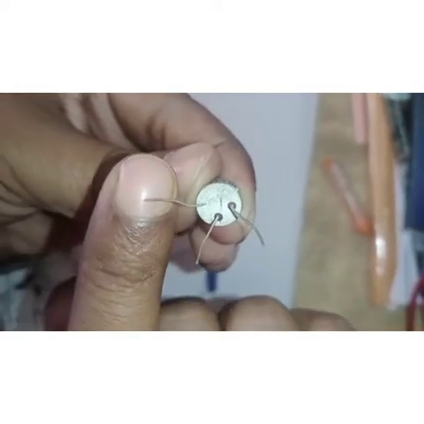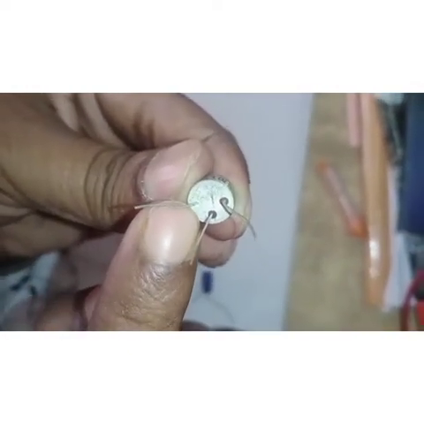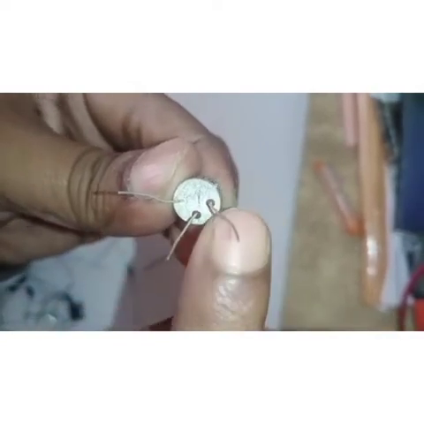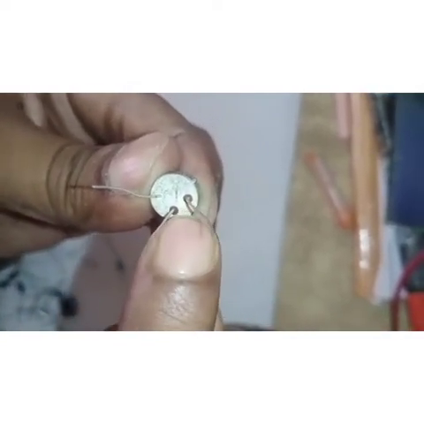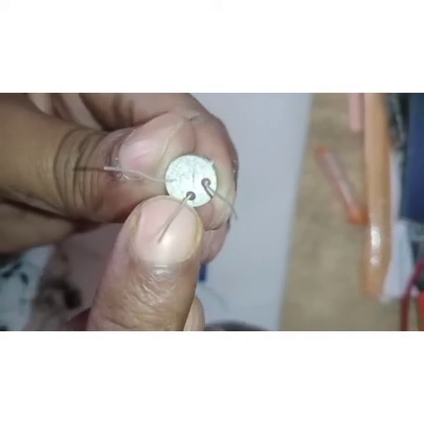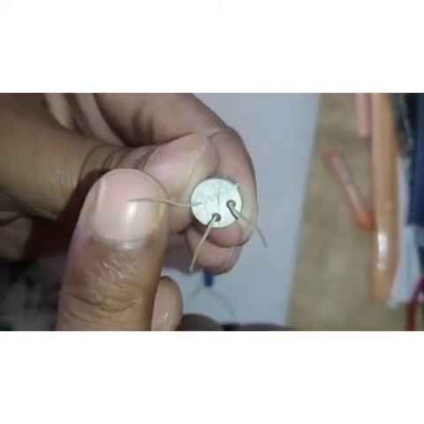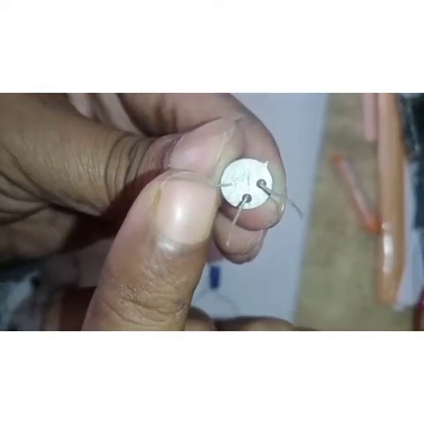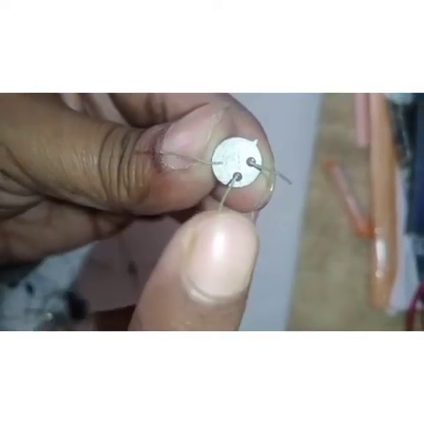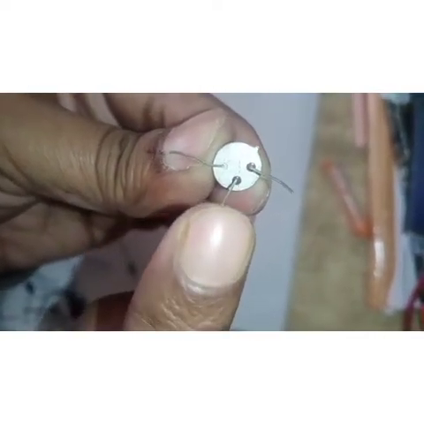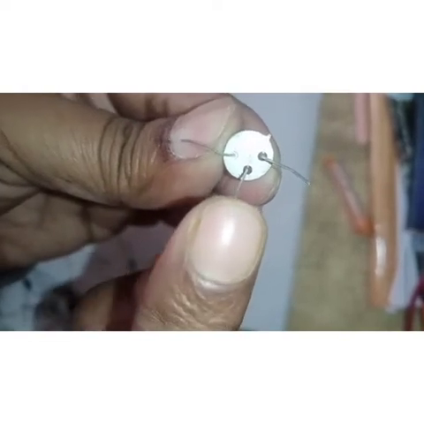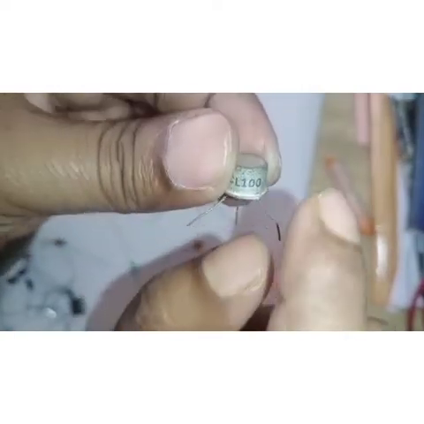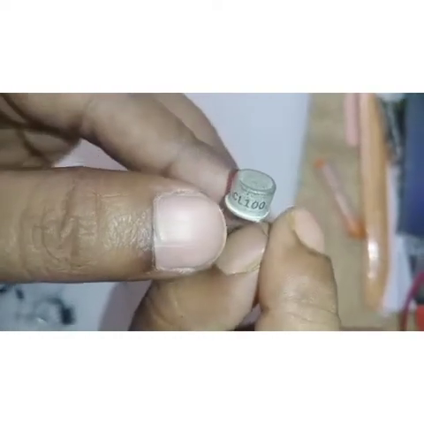And of the other two terminals, the one connected directly to the body, not to the insulator. See, there is this black insulator, but this terminal is connected directly to the body. So this terminal is called the collector, and the remaining terminal is called the base. Okay, all of you. This is the CL100.